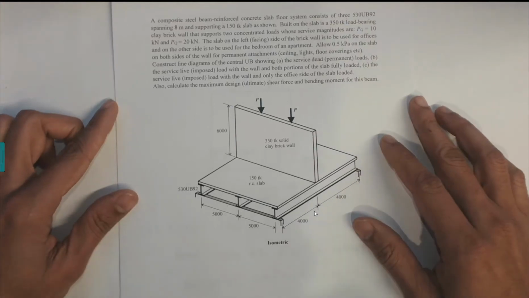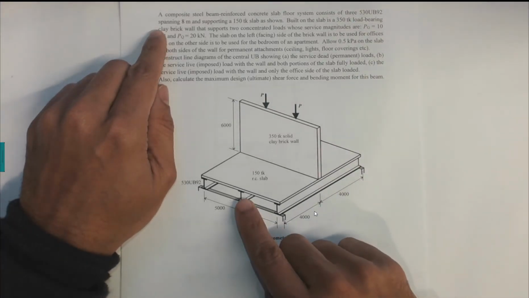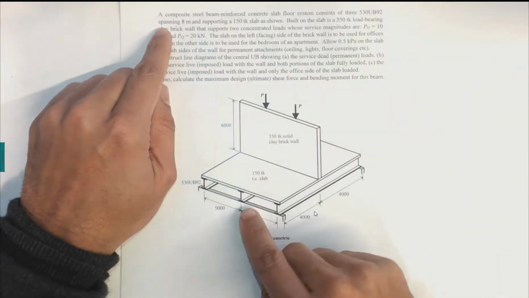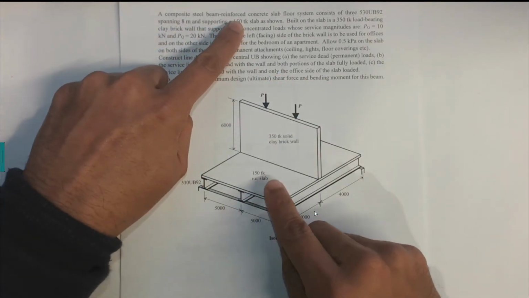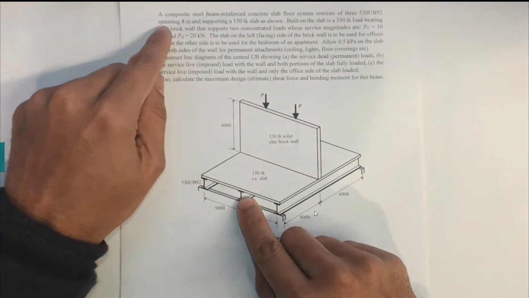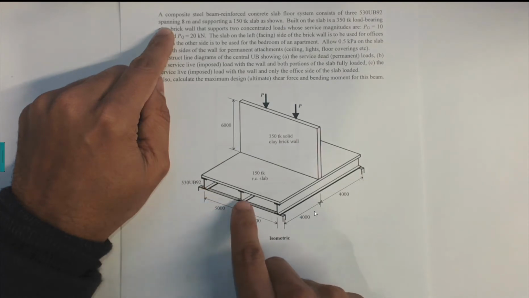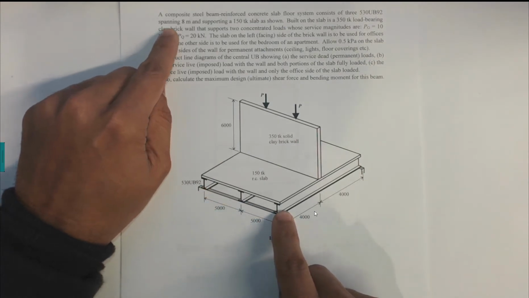This example is about the dead load and live load on the steel beams. So, a composite steel beam and reinforced concrete slab. This is the concrete slab, and these are the steel beams. The floor system consists of three 530 UB92. So there is one universal beam, a second universal beam, and a third universal beam spanning 8 meters.